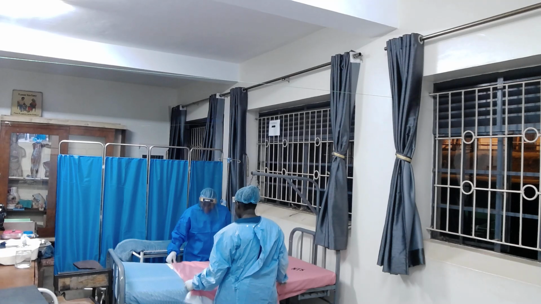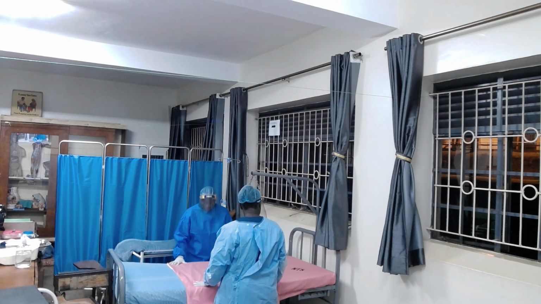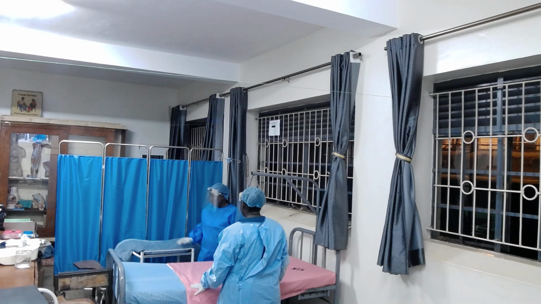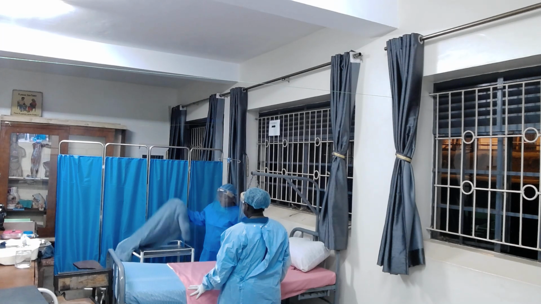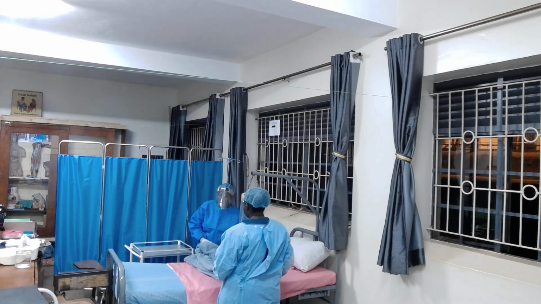Bottom sheets are all knitted, both at the top and the bottom. So you can now put your pillow, and then we have our counter pin.